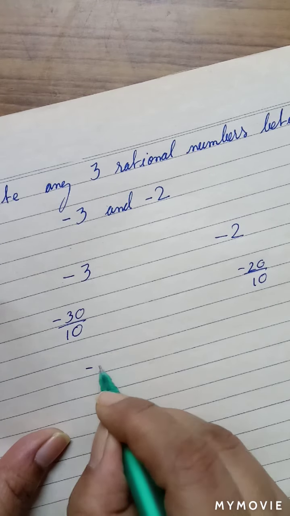How many have we got? 1, 2, 3, 4, 5, 6, 7, 8, 9, and one more, 11 by 35. So we have found 10 rational numbers between 2 by 70 and 16 by 35.